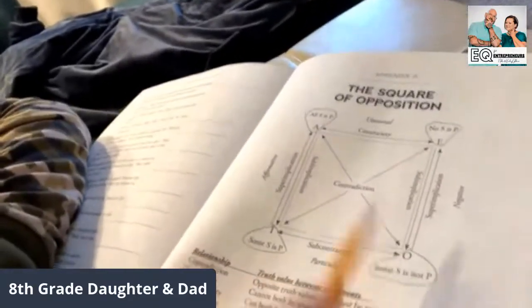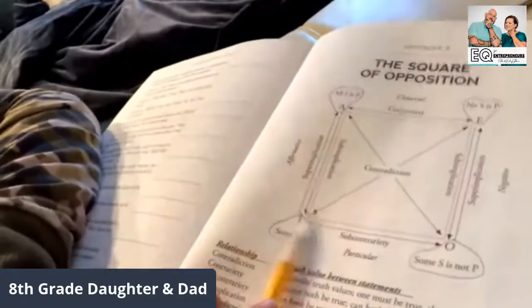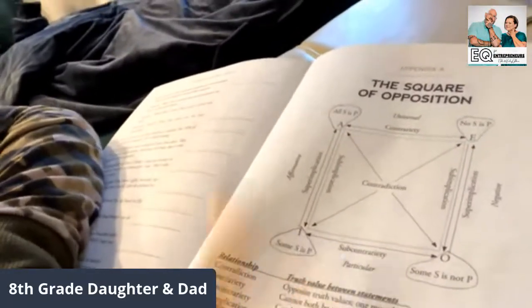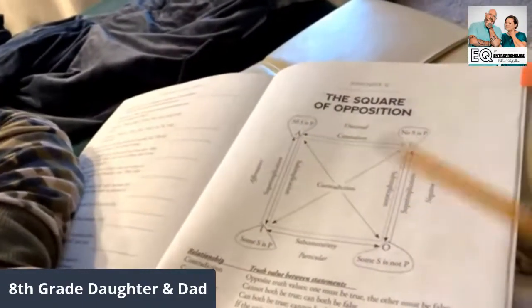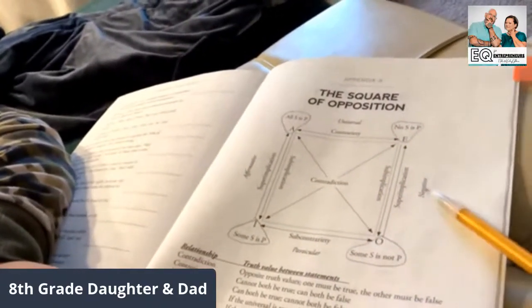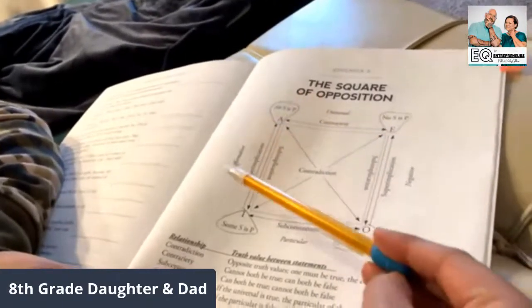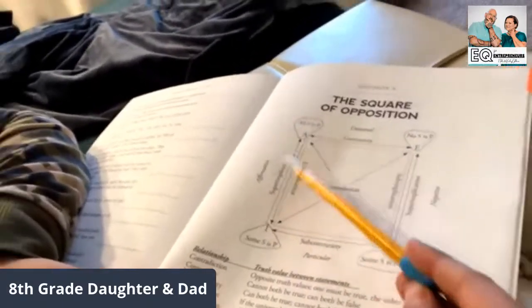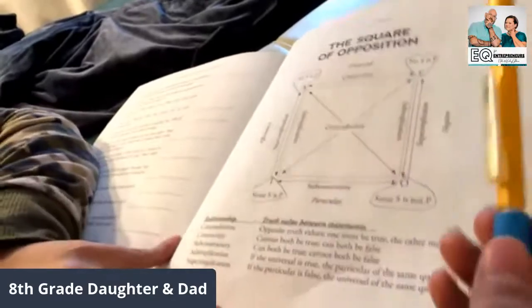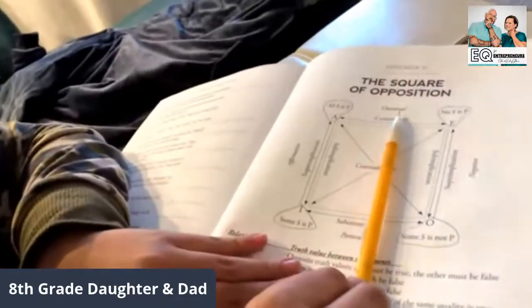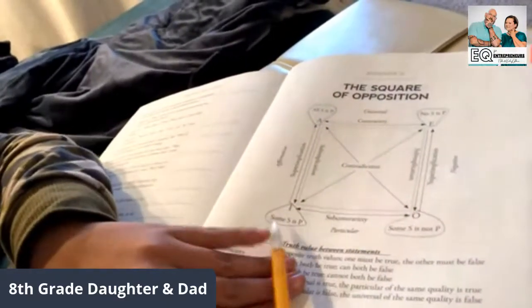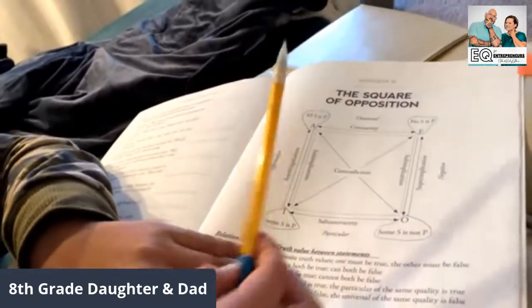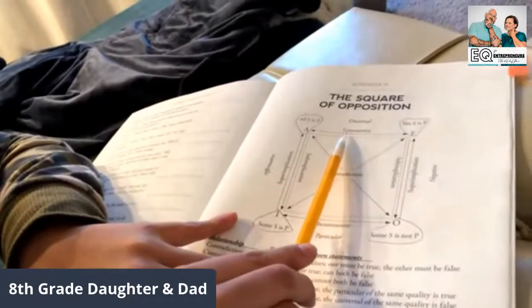So again, you see this part that we just said. Okay, at the top we have between I. Let's start with this one. So negative is no S is P and some S is not P. That's on the negative side. And on the affirmative side, it's all S is P and some S is P. So it's like saying the positive things. Universal is all S is P or no S is P. Particular is some S is P, some S is not P. So contrariety.